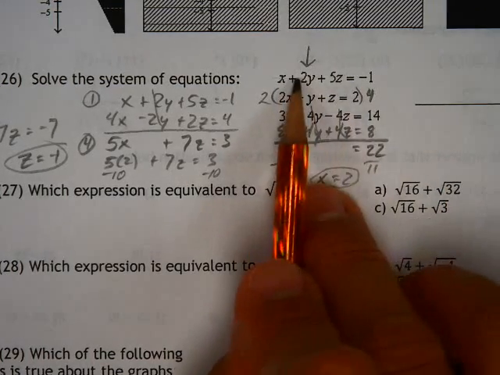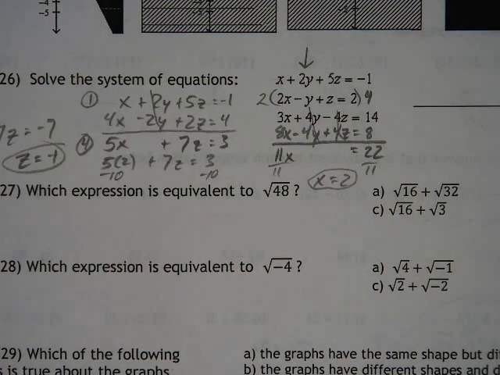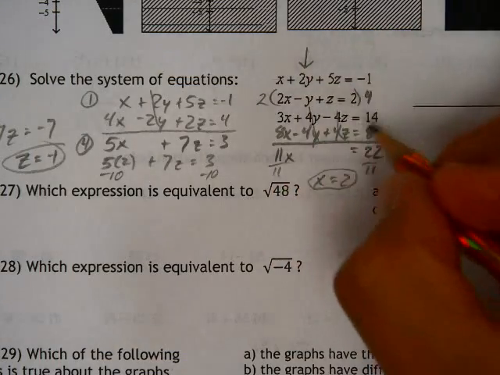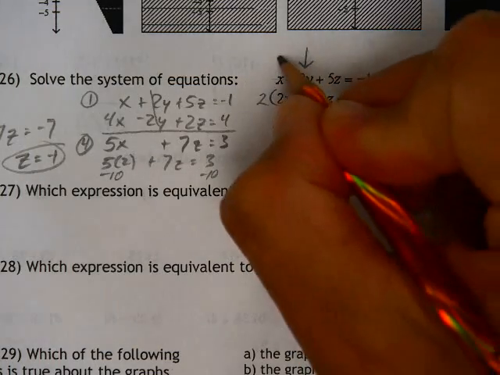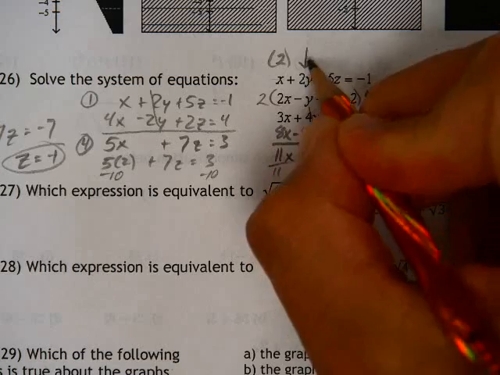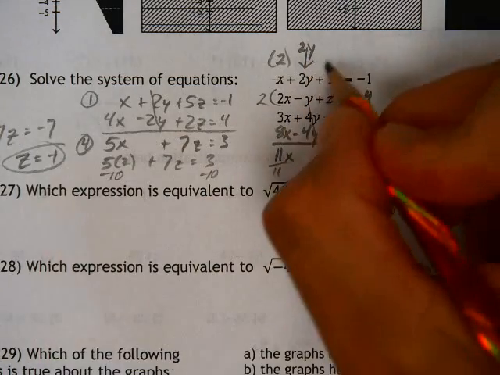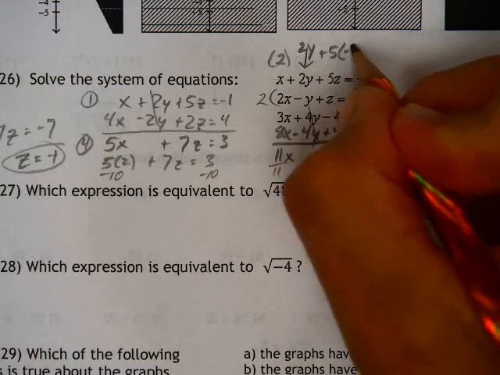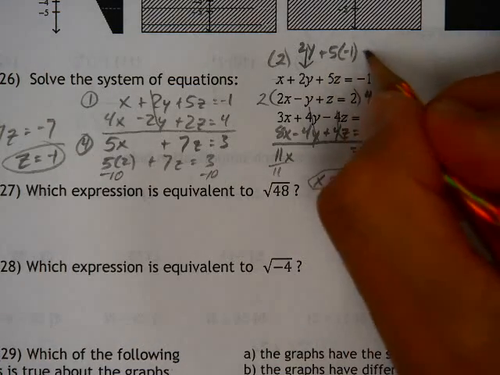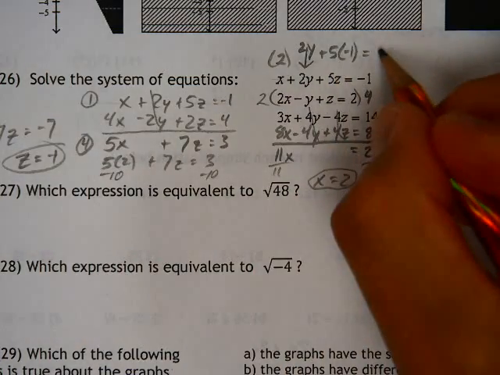I don't know why we wouldn't go to the first equation. First equation is probably the easiest to go to in this particular case. You're plugging in the 2 here. You have a 2y. I'm going to just call that 2y because we're looking for y. And then plus 5, but it's times a negative 1. Be careful. I've seen people get to this point and they forget that negative, and the rest of it's just in shambles.